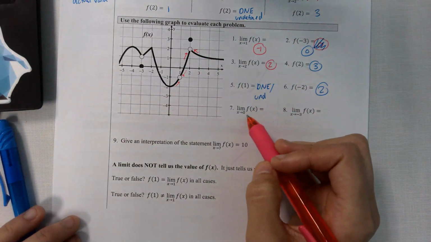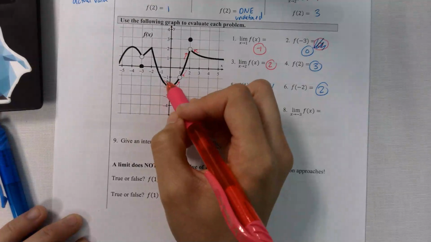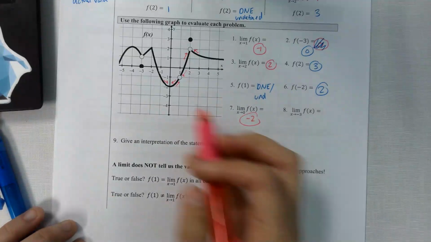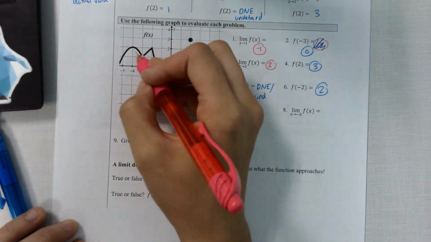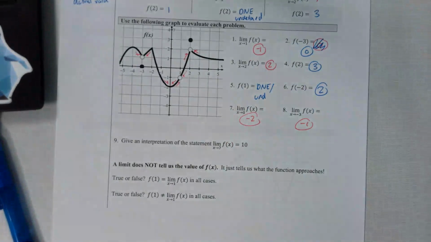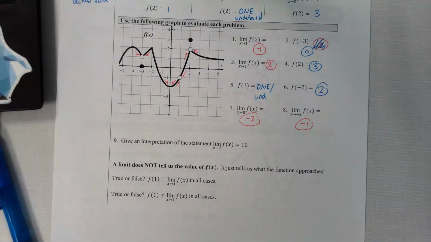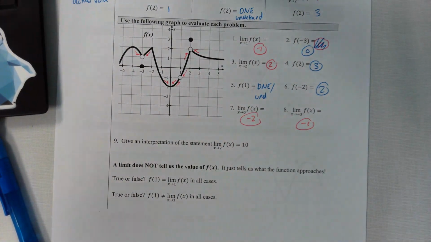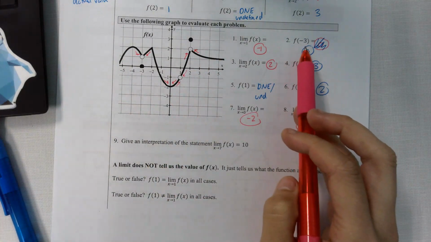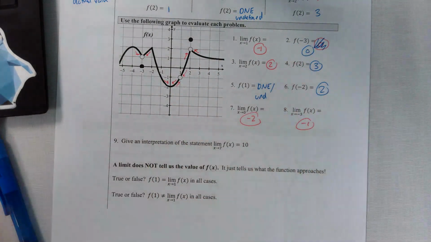And now we're back to limits, right? So the limit as x approaches 0 is -2. Limit as x approaches -3, they're both approaching -1. So I would get in your head that limit is what it's approaching, and f of something is like what you're used to from algebra.